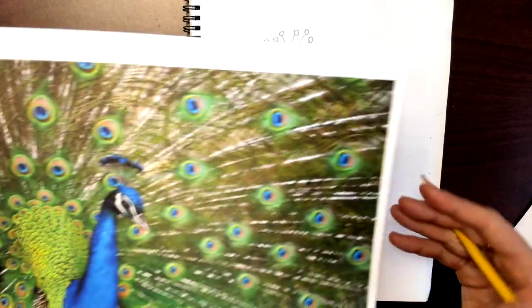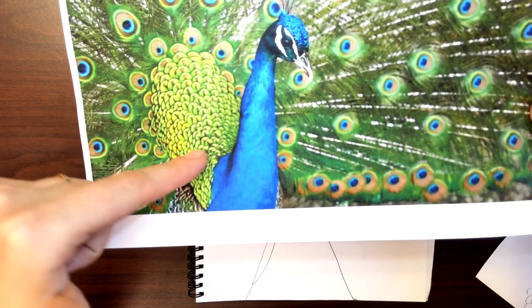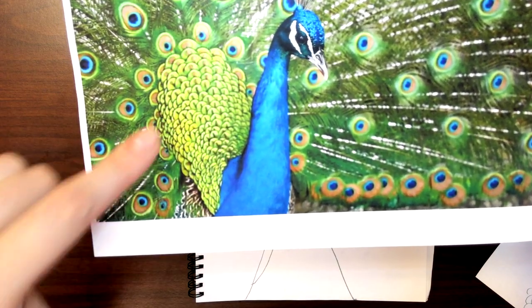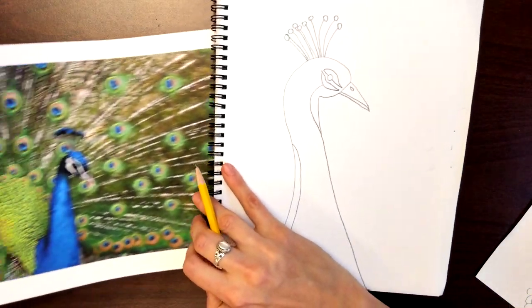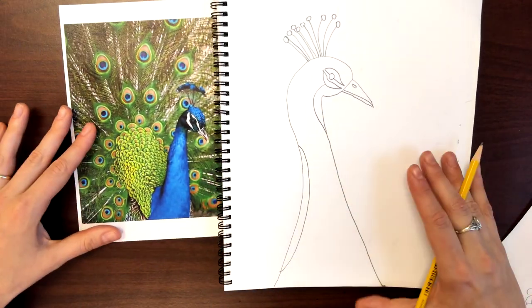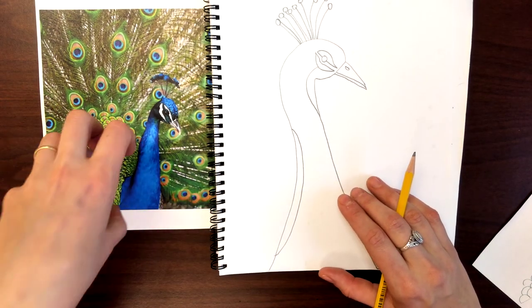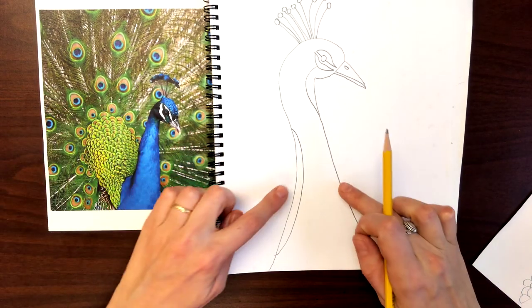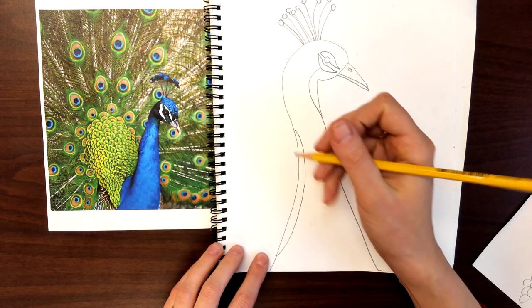So I will hold this up a little closer. These little feathers that are behind the peacock's blue body. So if you look at it, it looks kind of like scales. So scales on a fish or scales on a dragon. How we're going to draw that is, instead of having it off to the side like in this picture, we're going to have them coming out from behind on both sides. So follow along with me.